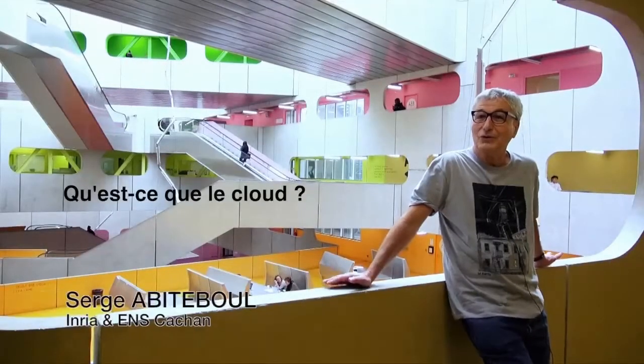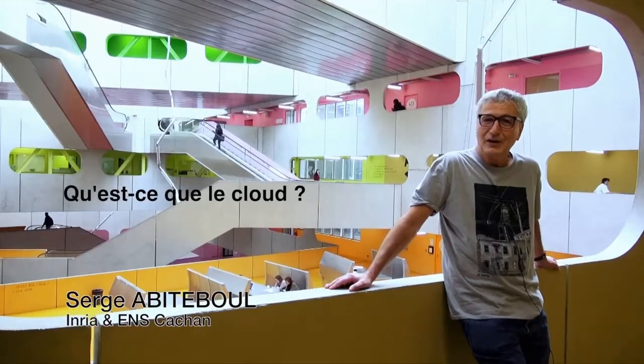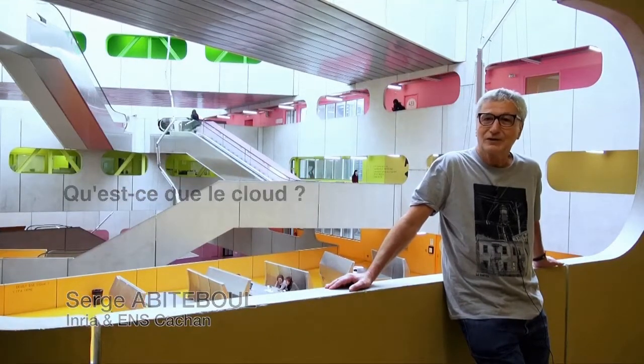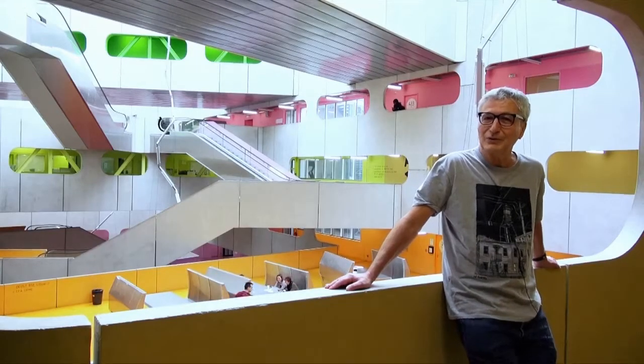We should get back to what computers are. What are computers? Computers are data stored in a memory, maybe on a disk, and it's also computations, and these computations are done with processors. So maybe you are used to your personal computer.